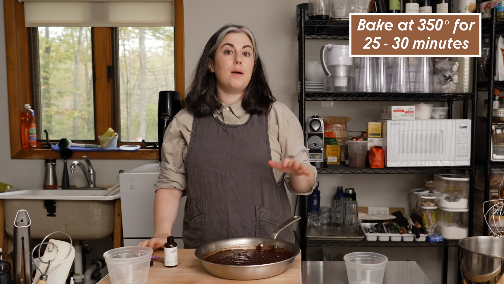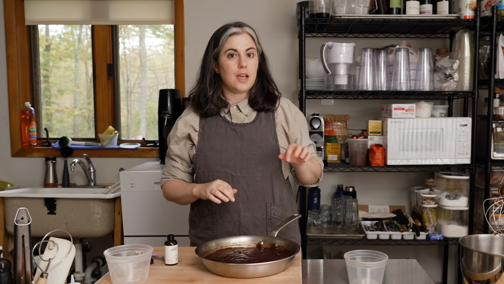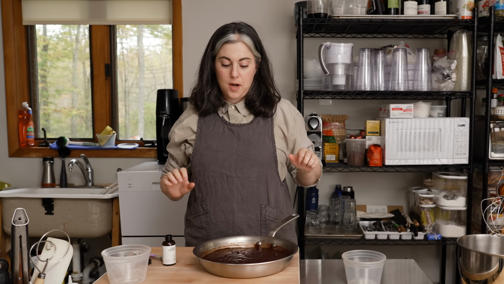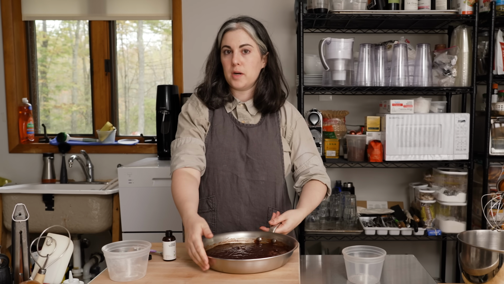And then in the meantime, I'm gonna move on to my second and third variations on any favorite brownie recipe. In this case, my Forever Brownies from Dessert Person. Oh yeah, make sure your skillet's oven safe.